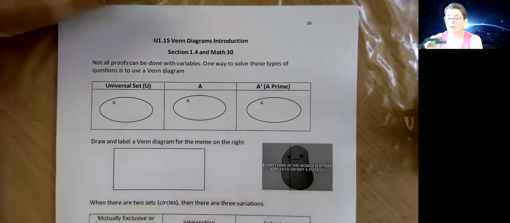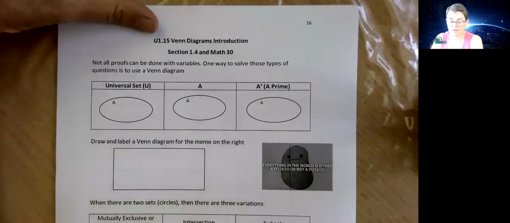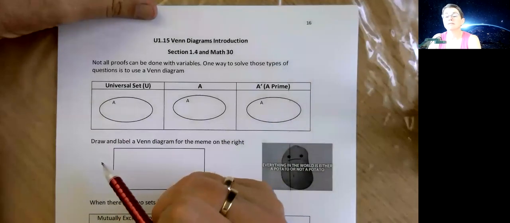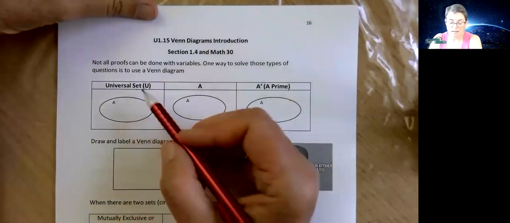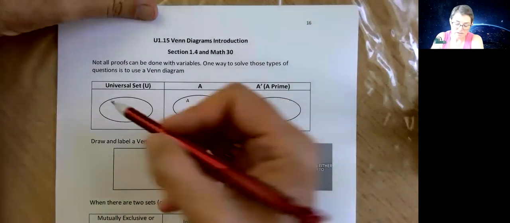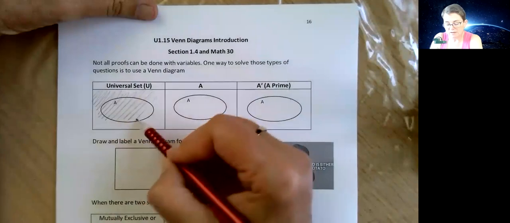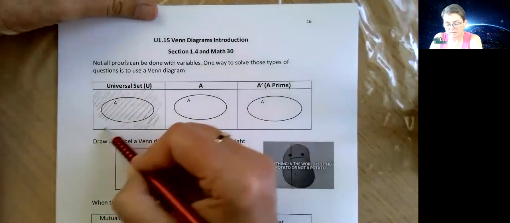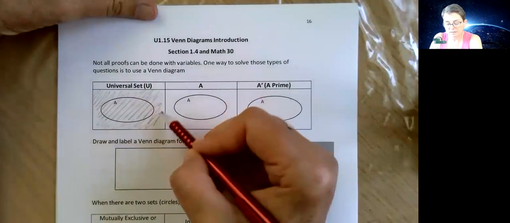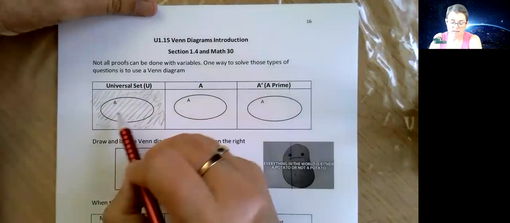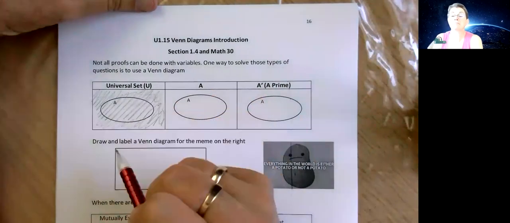So with one circle, there's only three options. You could be talking about the universal set. Okay, and the universal set is everything. So if we think of this as our set, the universal set is kind of what's inside the circle and what's outside the circle.